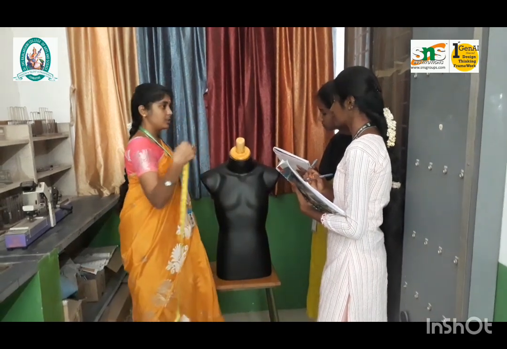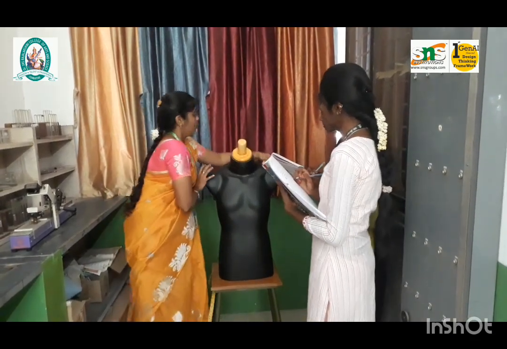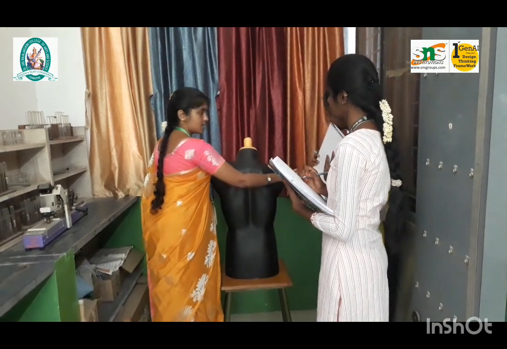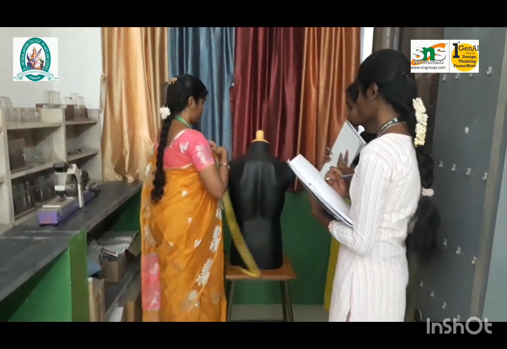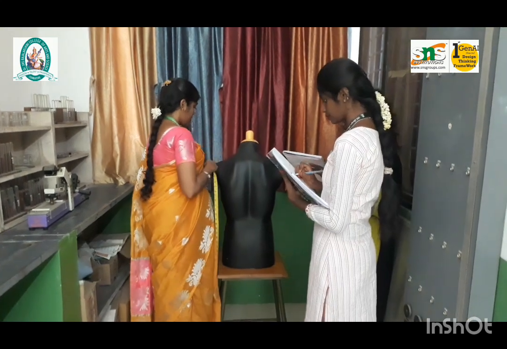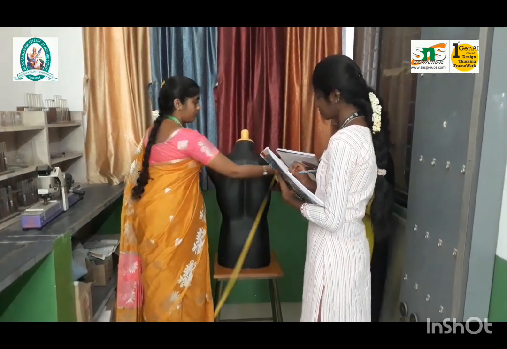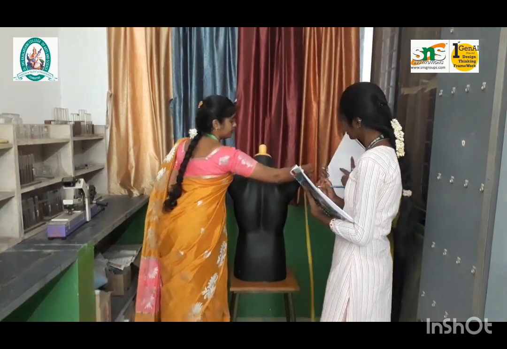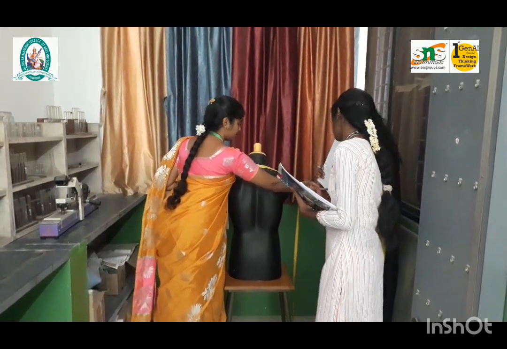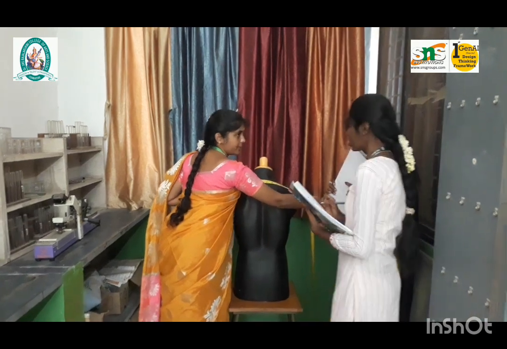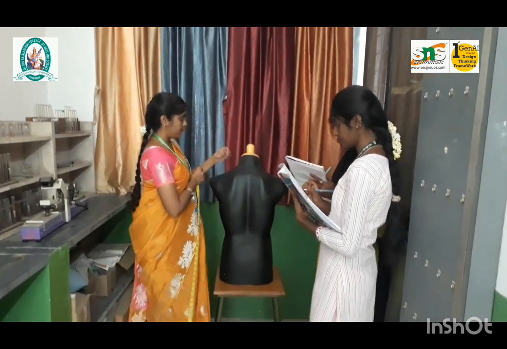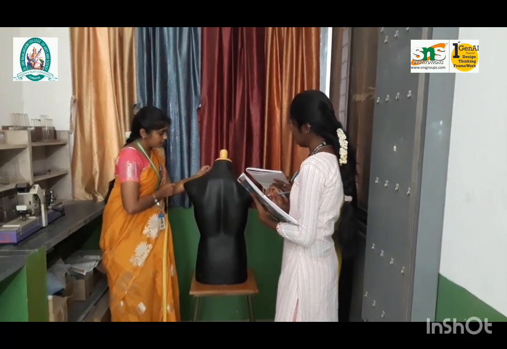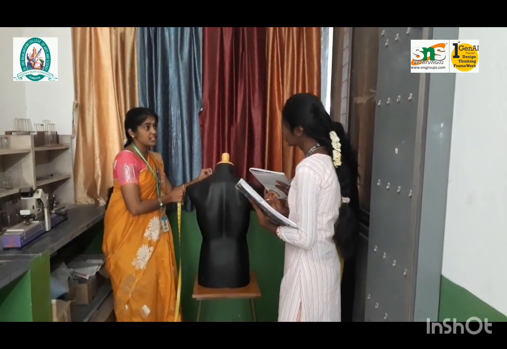So next one is your shoulder portion. In the shoulder portion, we have to mark the highest point so that we will get a good measurement. From here, this is the shoulder bone. From here to here we have to take the measurement. So first from here to here, it is 19.5. We take it as 19.5. And the half shoulder, from this point to this point, it is 6.5.